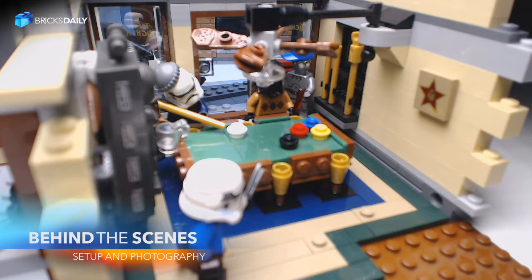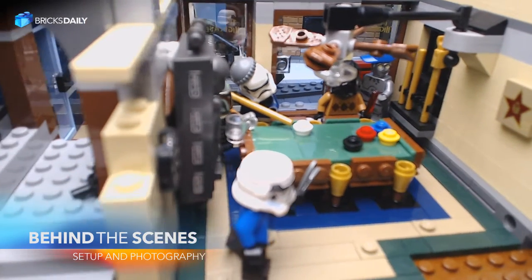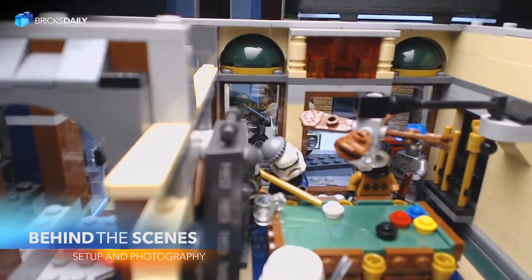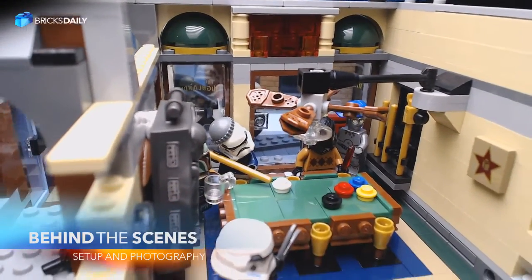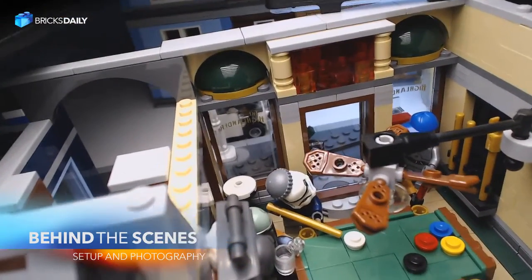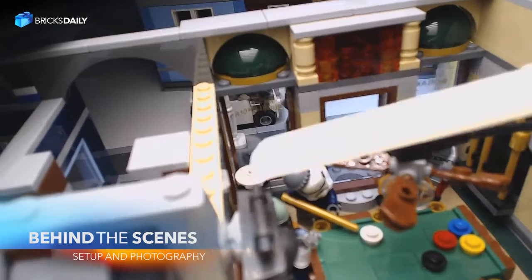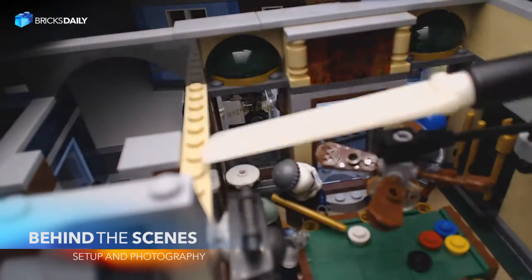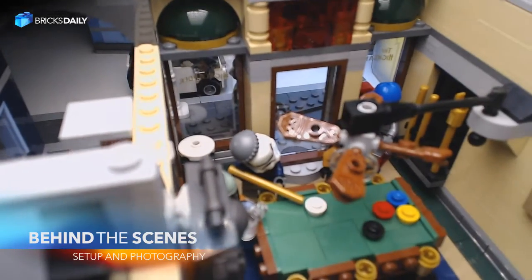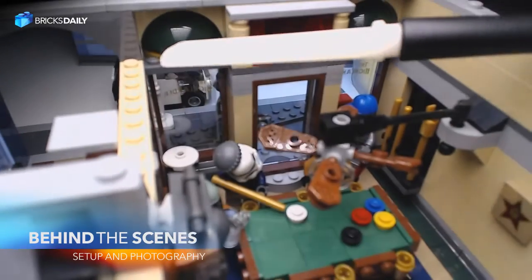Okay, so I noticed one thing here, just as I was about to finish up, is when this set came apart, or gets built, see if I can focus in on it. This area here is actually wide open. I don't know why they did it that way, but it's quite noticeable in the shot.